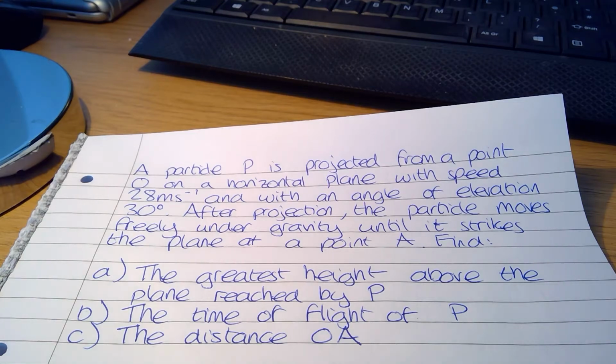Okay, so we're going to look at projectiles at any angle. First of all, we've got a particle P projected from a point O on a horizontal plane with speed 28 meters per second with an angle of elevation 30 degrees. So that means that it's going 30 degrees above the ground.